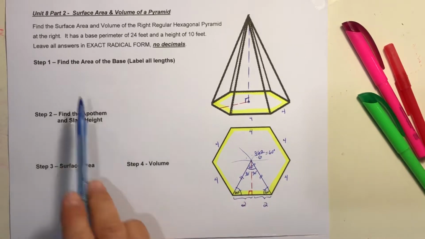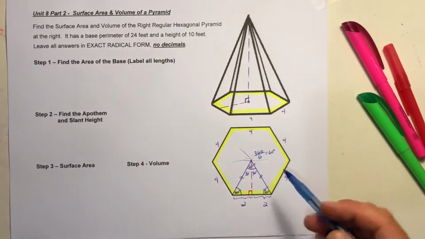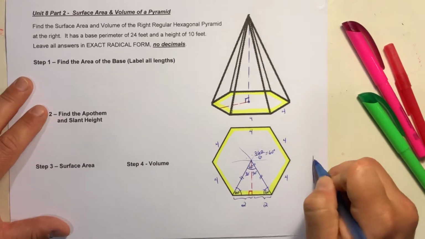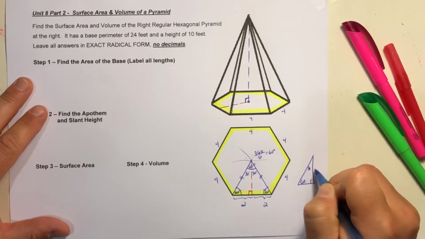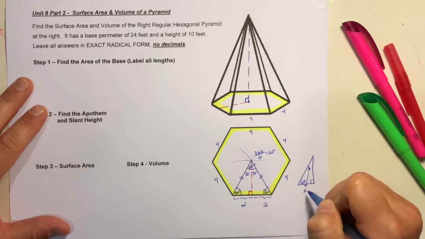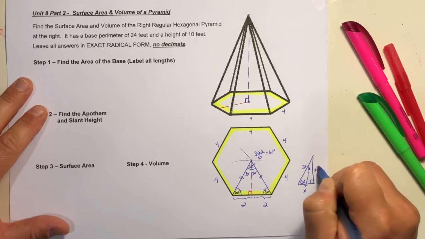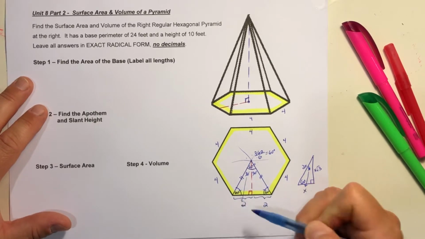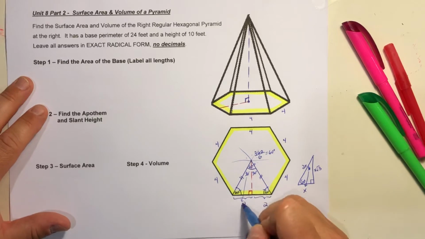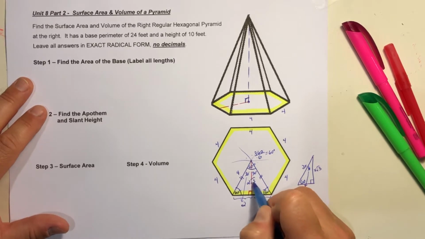Ladies and gentlemen, if you look at what it says here, leave all answers in exact radical form, no decimals. So we're going to use our special right triangle rules. If you remember, in a 30-60-90 triangle, if the short leg is x, then the hypotenuse is 2x, and the long leg is x radical 3. Right now, we know the short leg is 2. We would also know that the hypotenuse is 4, and the height of this triangle is 2 radical 3.